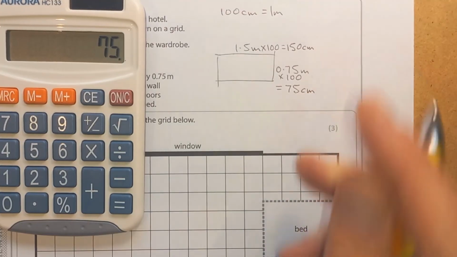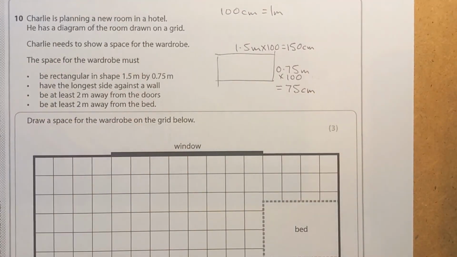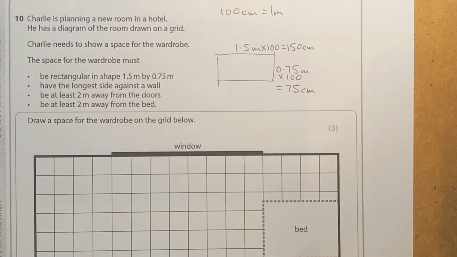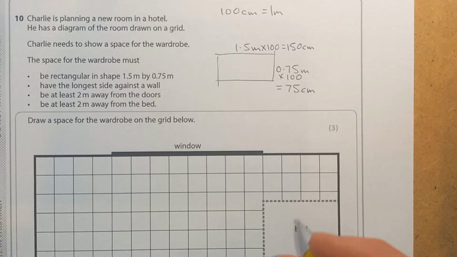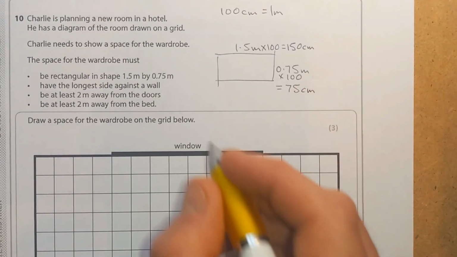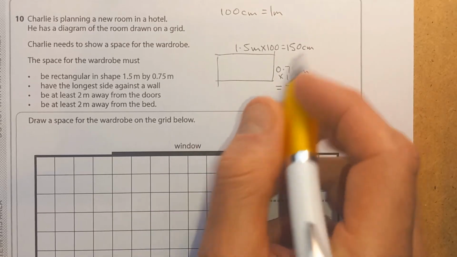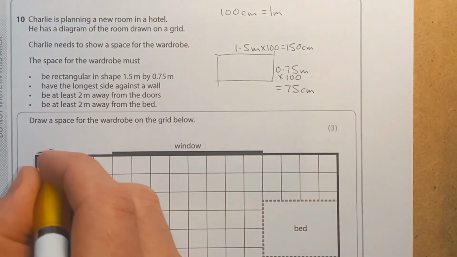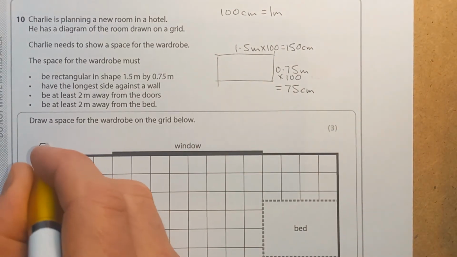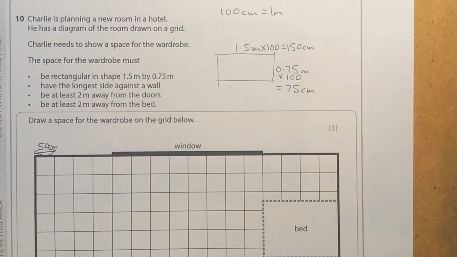We've got 75 centimetres. Okay, great. Now, let's say the key says 1 centimetre on the grid represents 50 centimetres. So what we can do is say, well, if we divide these, what that means is that is 50 centimetres. That's what they're telling us with the key.